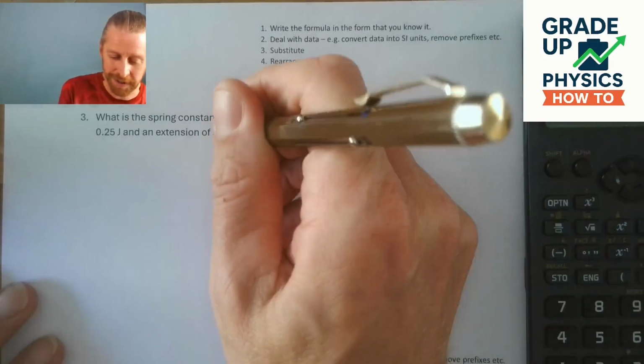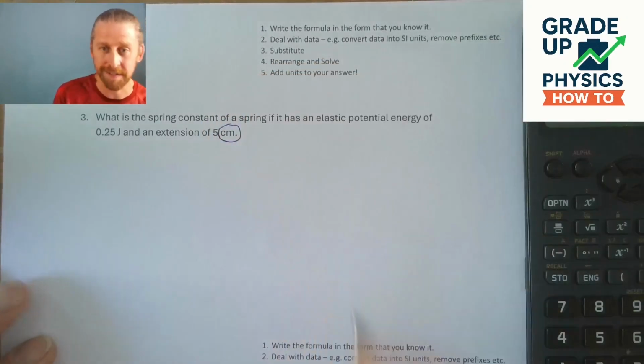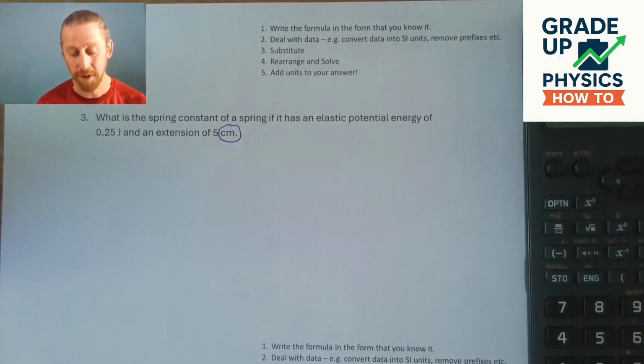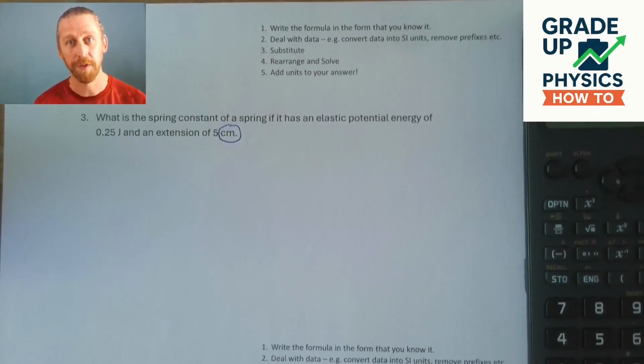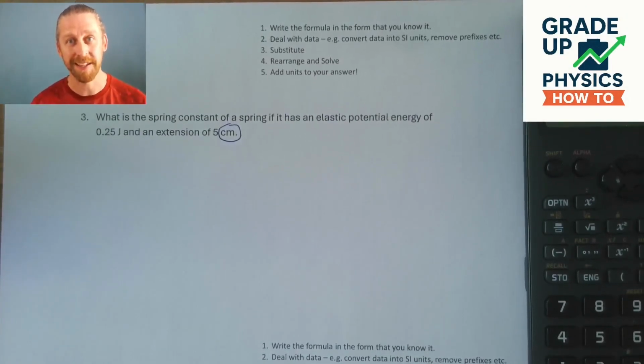Now I have been a little bit sneaky in here. We always have to check our units. If you notice, I've actually put the extension here in centimetres. So you are going to have to do something with that before you start substituting that into the calculation. So pause the video here. We'll come back in a moment and see how that went.